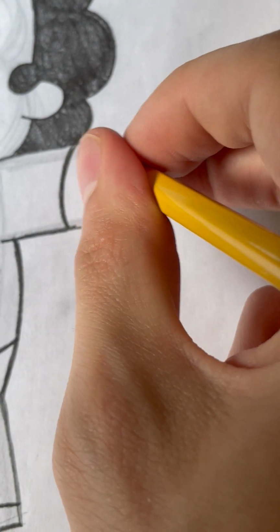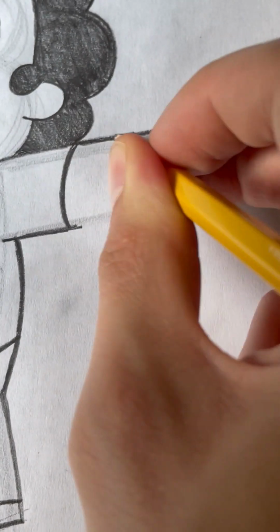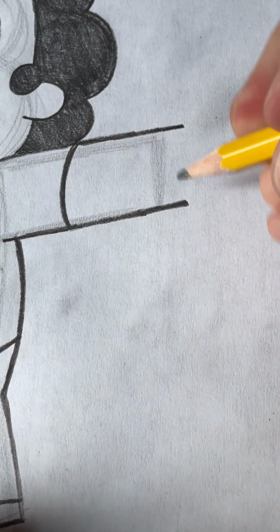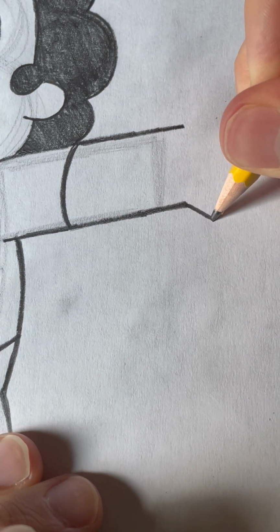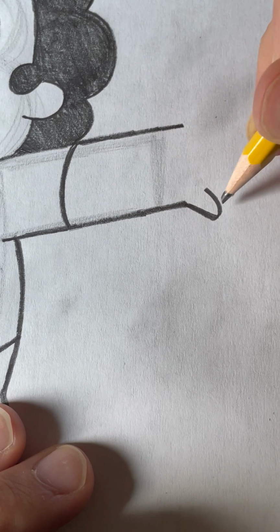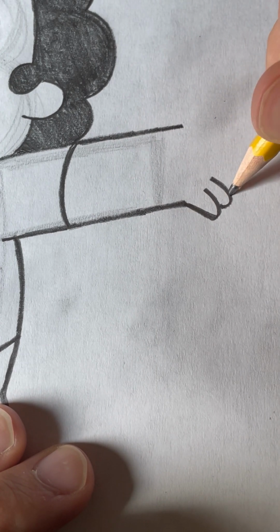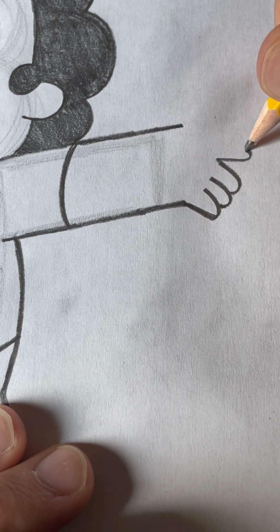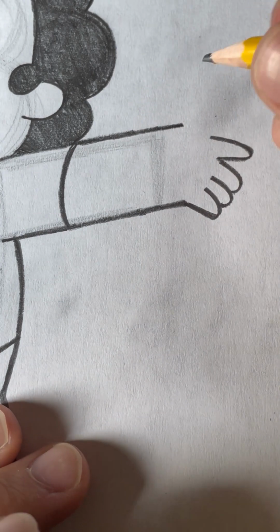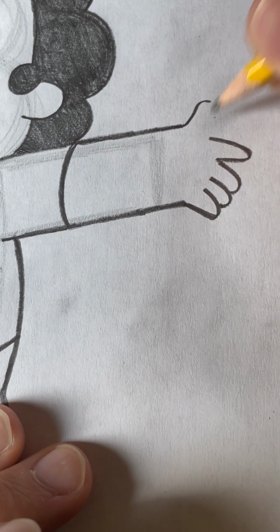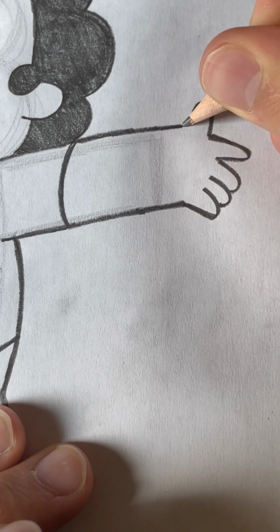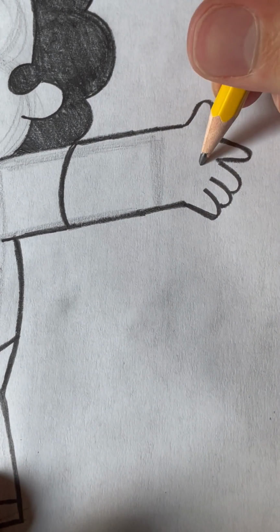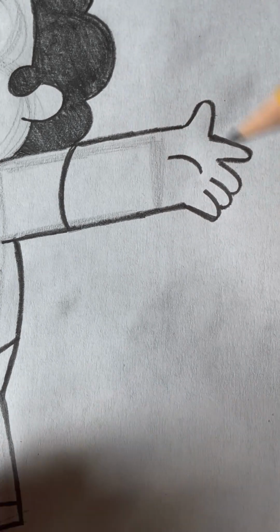Okay, now let's draw his other arm, about the same size as the other. And put the palm line right there.